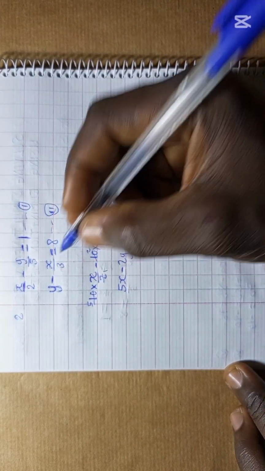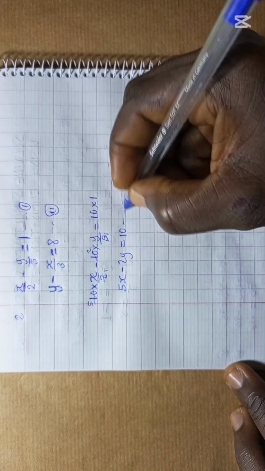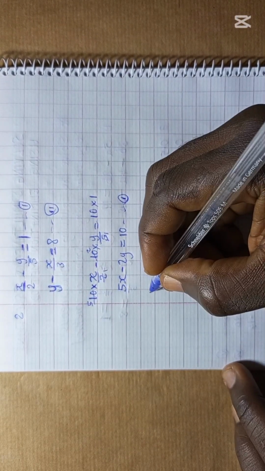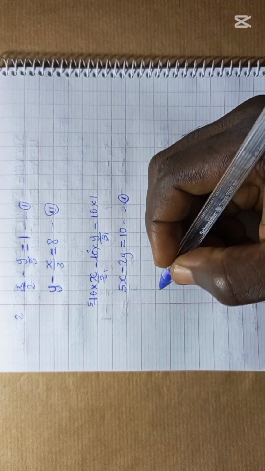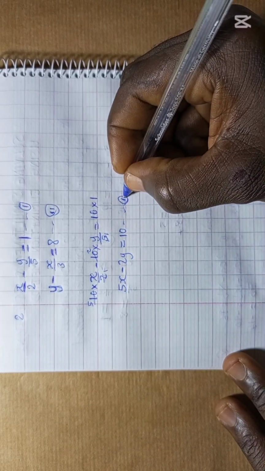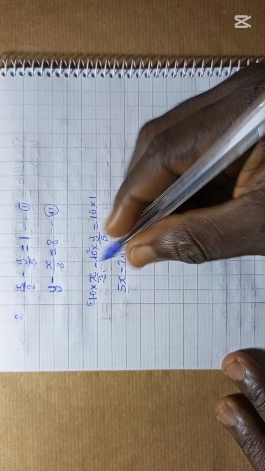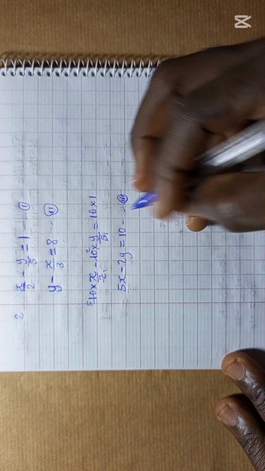Let's call this equation 3, since we have changed it from this form to this form.